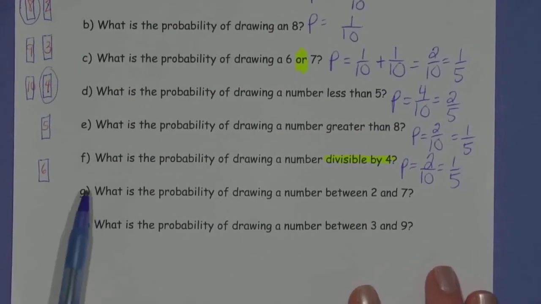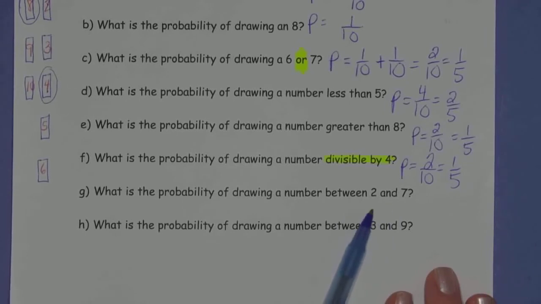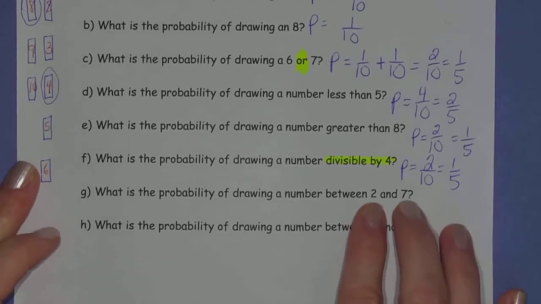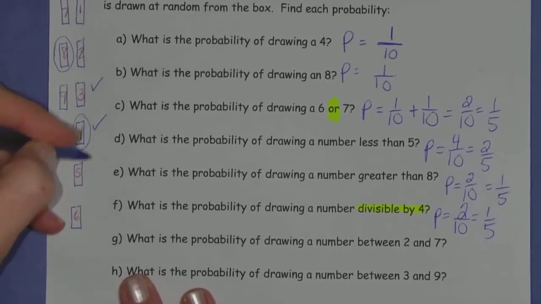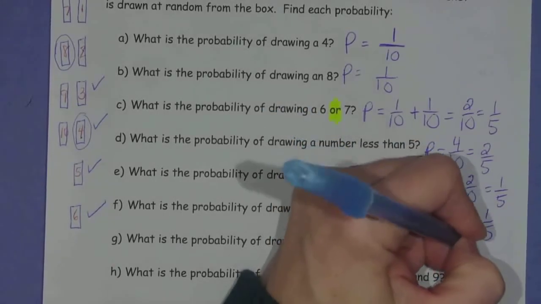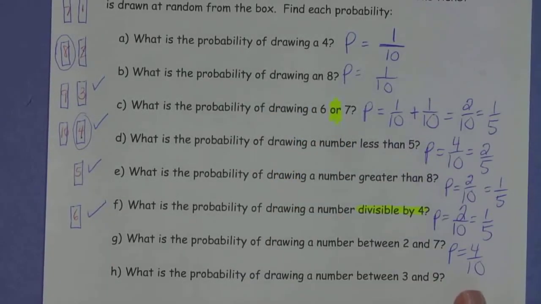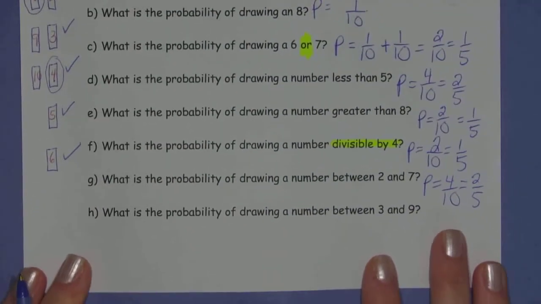Letter G. What is the probability of drawing a number between 2 and 7? Okay, between 2 and 7, that means not including. So we have the 3, the 4, the 5, and the 6. So we've got 4 numbers out of 10. That reduces to 2/5. Isn't this getting easier?